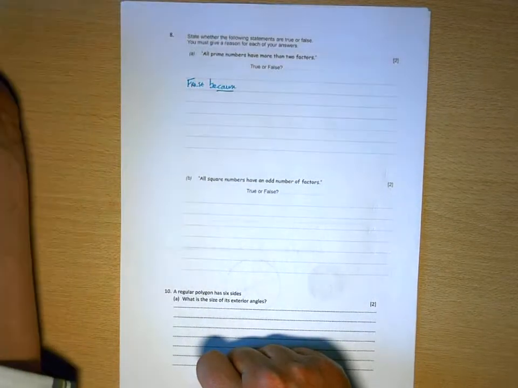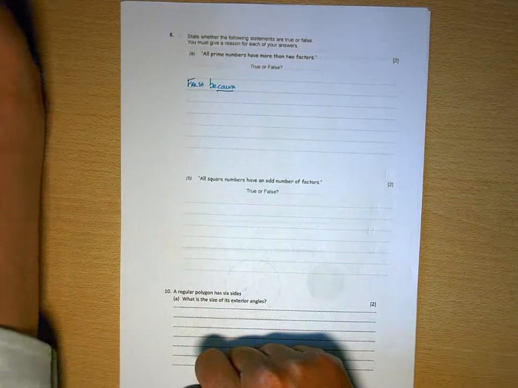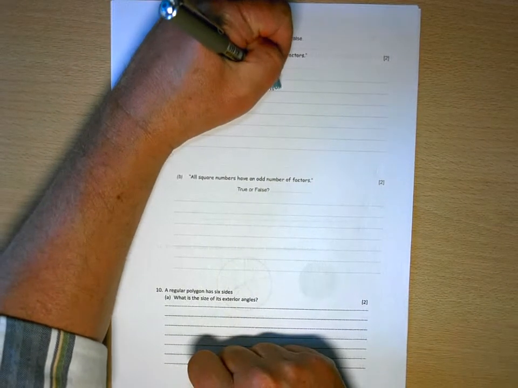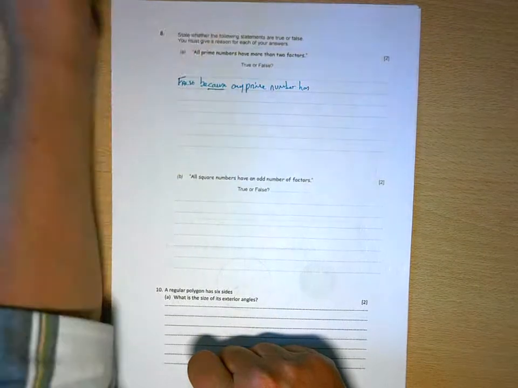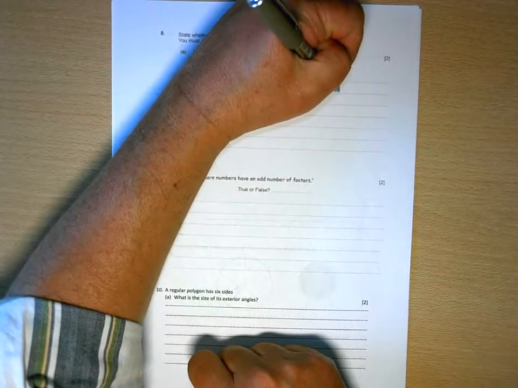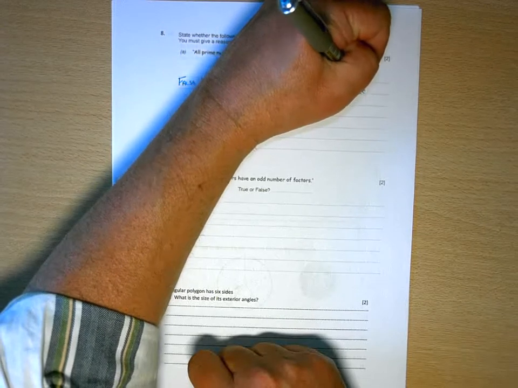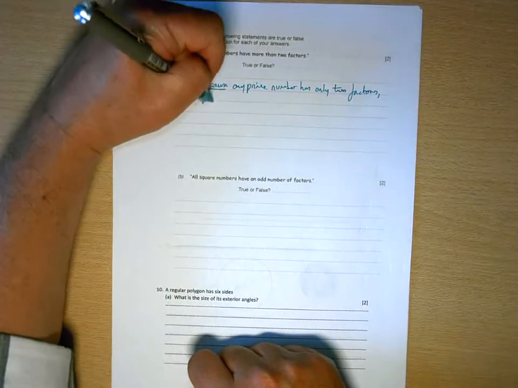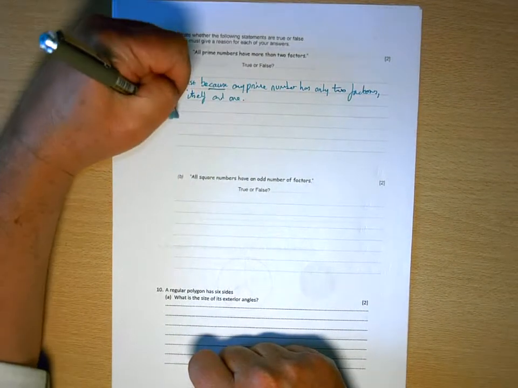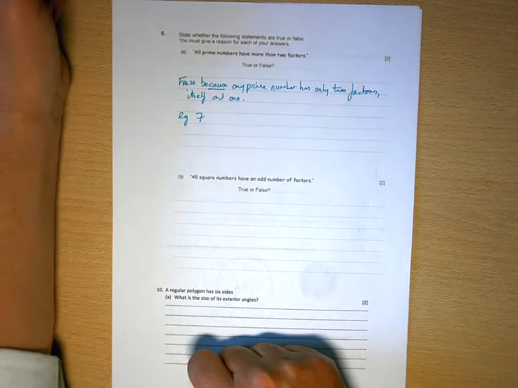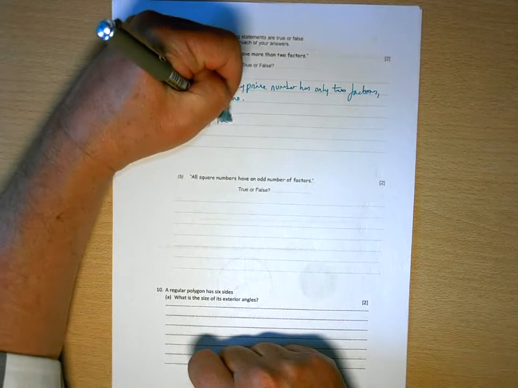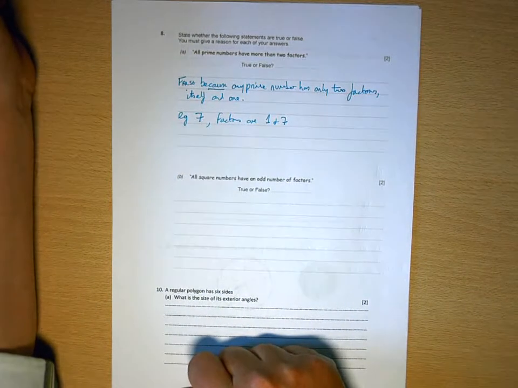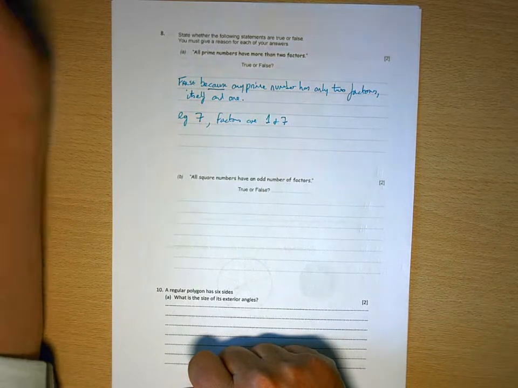Because, and this is the important thing, you're not just saying it's false, you're giving a reason. Pick a prime number, 7. 1 and 7. So that's only 2 factors.